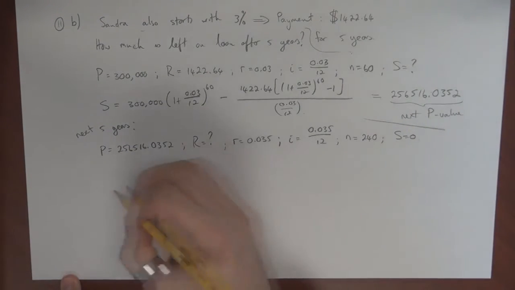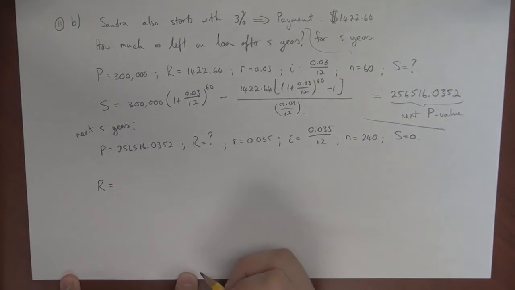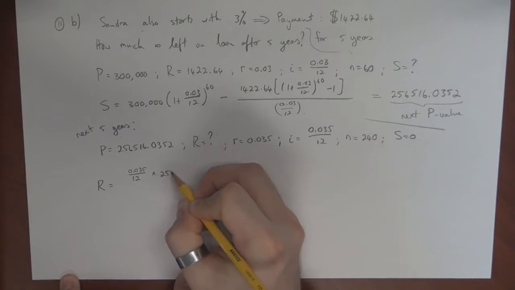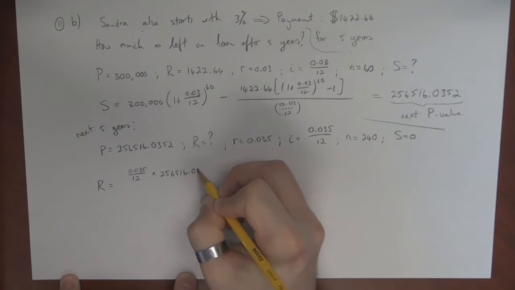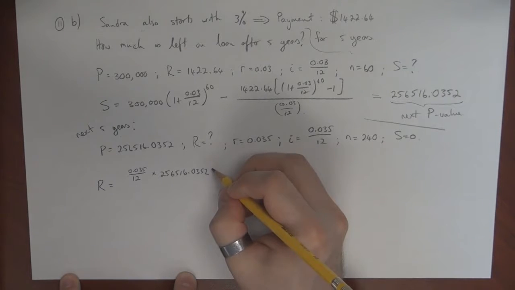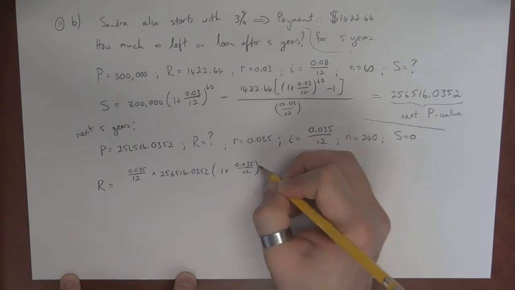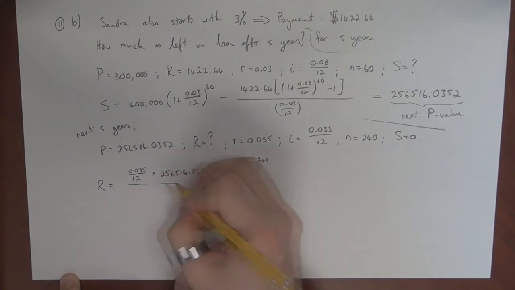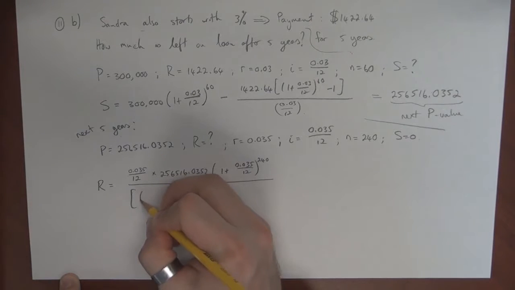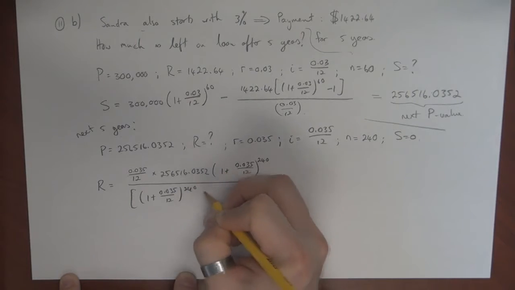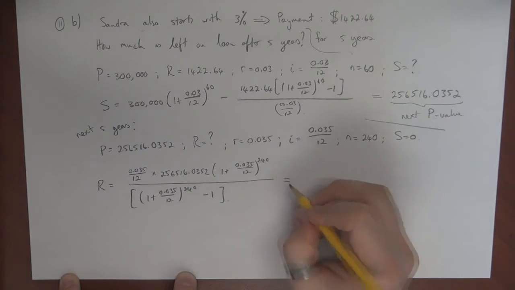So I use the same formula to calculate the payment as we did in A. So I take I times the loan amount times (1 plus I) to the power of 240 over (1 plus I) to the 240 minus 1. Let's see what we get.